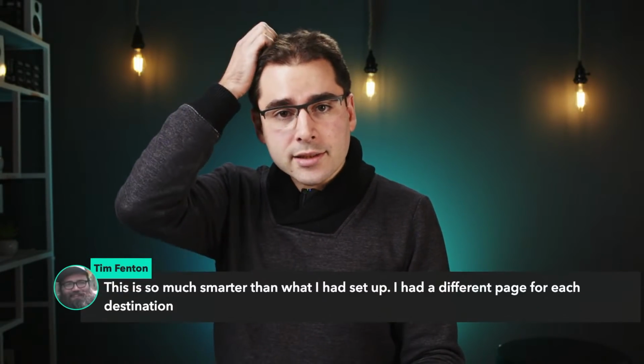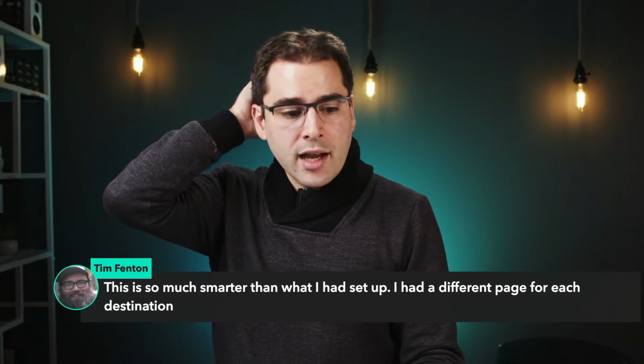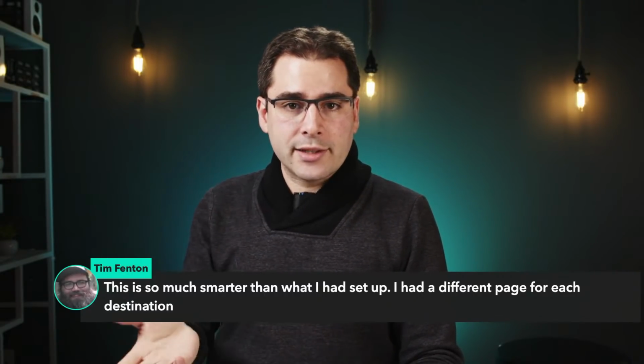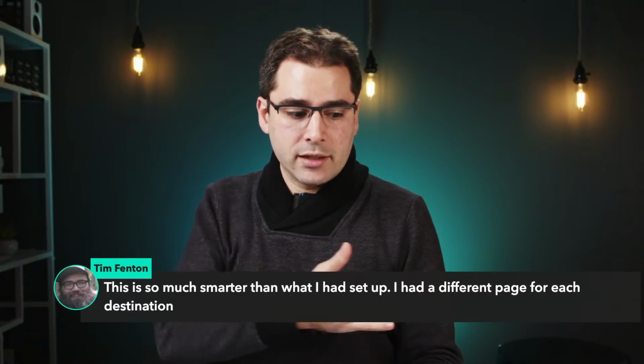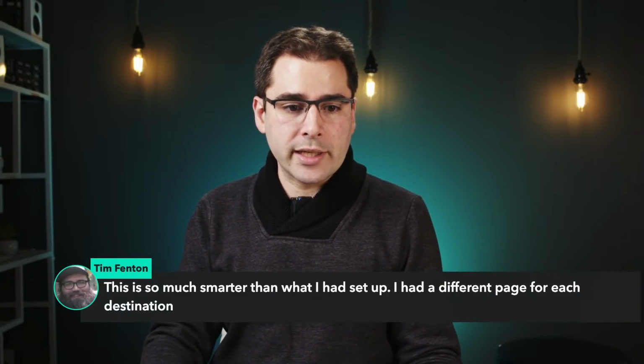Tim says, this is so much smarter than what I had set up. I had a different page for each destination. I thought I was going to have to do that and then make like 20 pages and waste 20 pages of the thing. But then somebody reminded me that there's a bunch of different actions in Companion other than take a route.